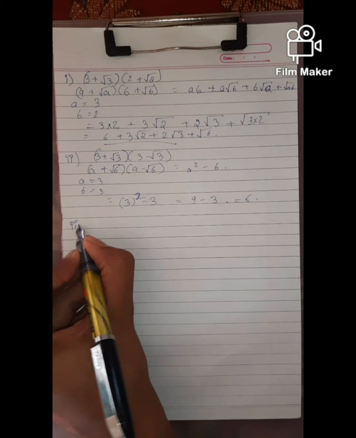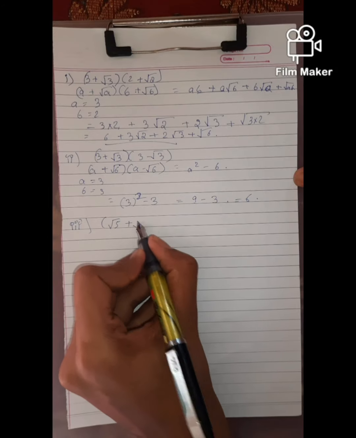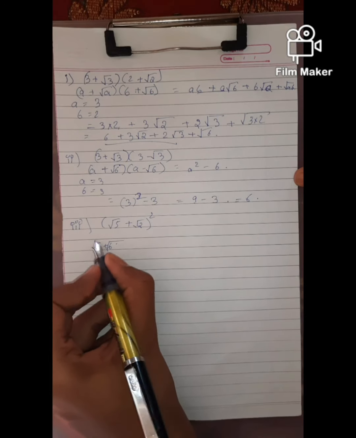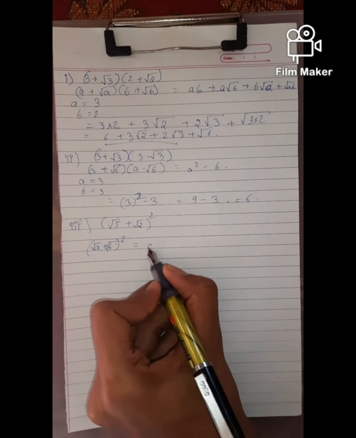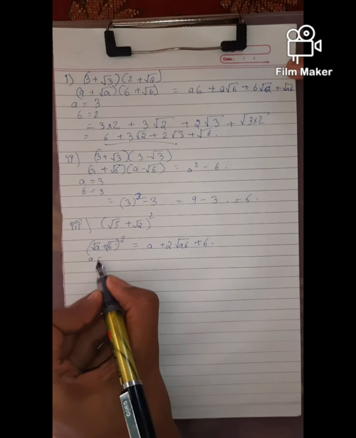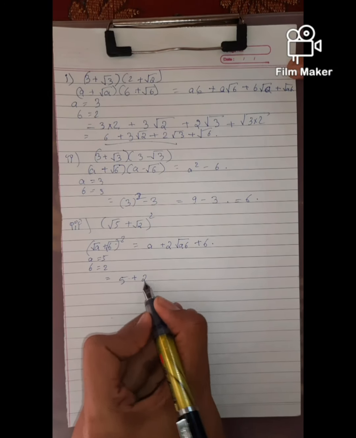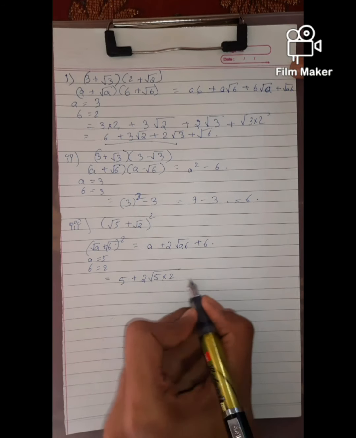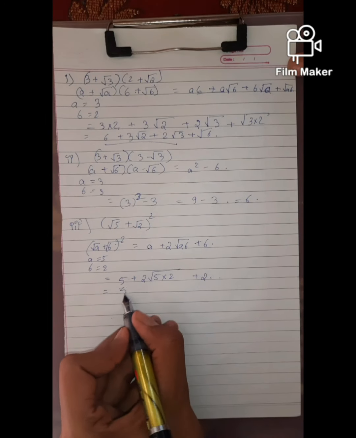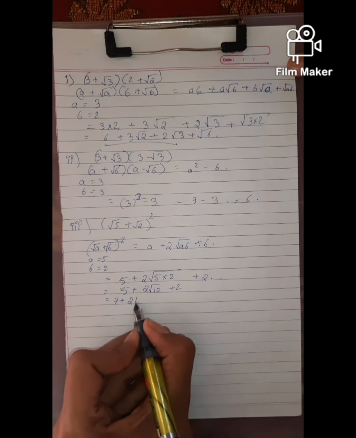Now let's go to the third part. The third part says under root 5 plus under root 2 whole square. So this is under root a plus under root b whole square. So as we all know, the value of this is a plus twice under root ab plus b. So here our a is 5 and b is 2. So from here we can say that 5 plus 2 times of under root ab will be 5 into 2 plus root b is 2. So b is 2. So 5 plus 2 root 10 plus 2. 5 plus 2 is 7. 7 plus 2 root 10.